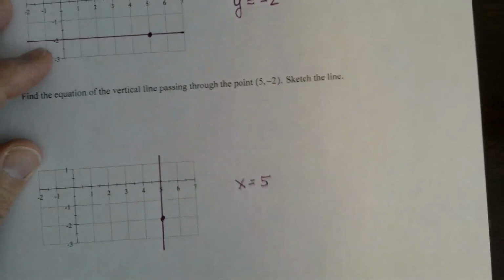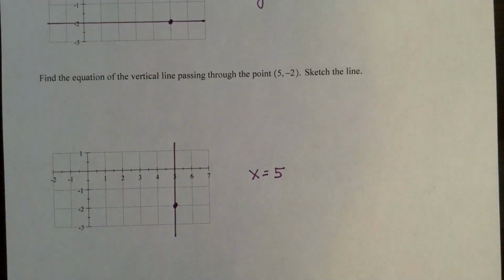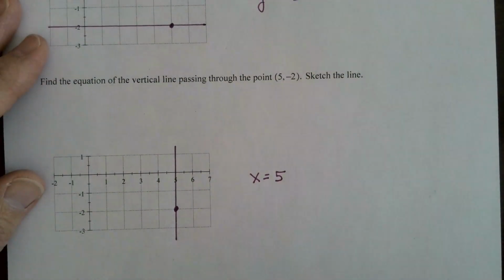Notice vertical lines are the one exception in terms of we can't write them in slope-intercept form because the slope is undefined. And notice for functions, linear functions, with vertical lines, y is not a function of x. So any other line, horizontal, increasing, decreasing, we can write y as a function of x, but not vertical lines.